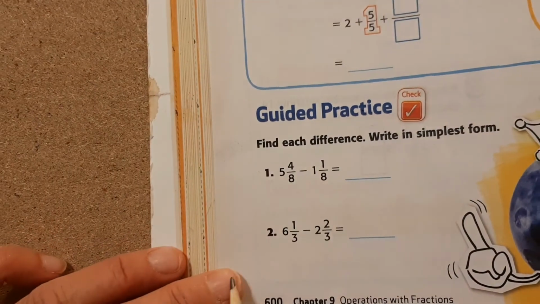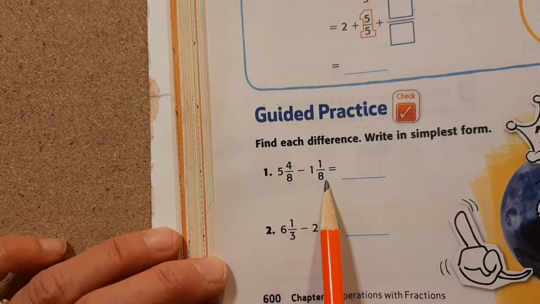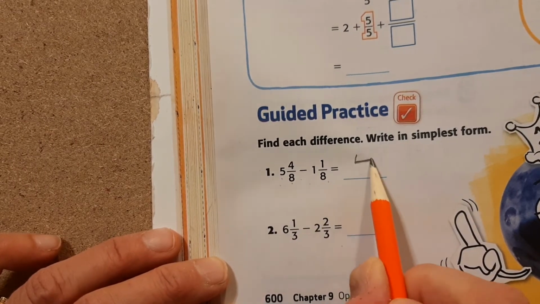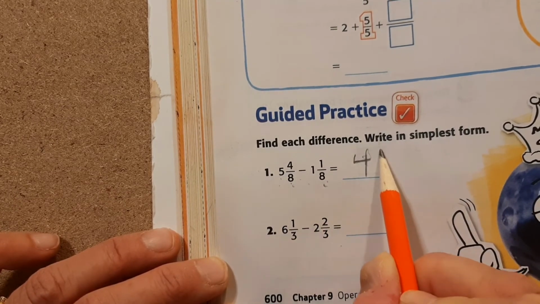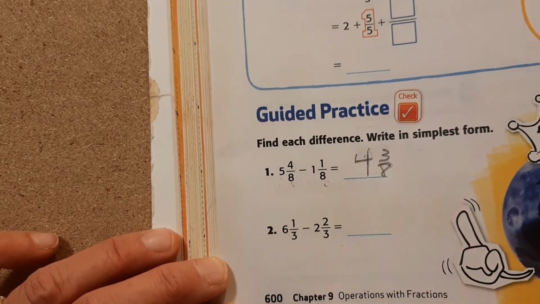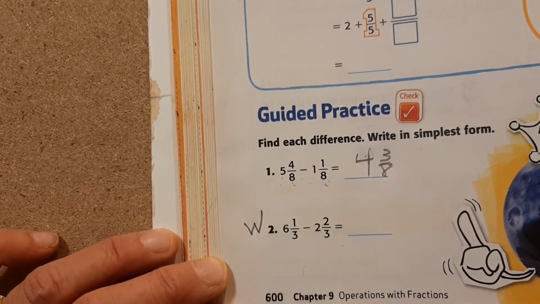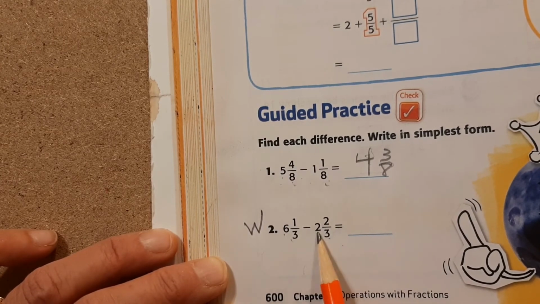We're going to do number 1 together. 5 4/8 minus 1 1/8. Well, just like we did before, 5 minus 1 is 4. 4/8 minus 1/8 is 3/8, and we do not have to reduce. Number 2, I want you to put a W by, because you see this fraction is smaller than this one, so we have to do some other steps.